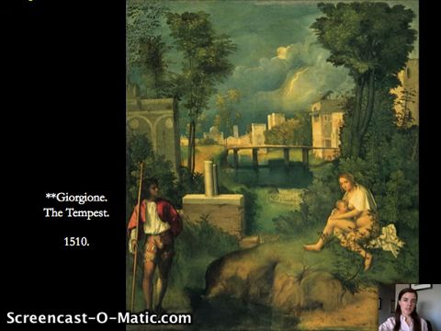But this really speaks to the idea that we have a number of these mysterious narratives that we can't quite figure out exactly what they're supposed to represent. But they are beautiful to look at, and there are many elements that speak to the fleshiness of the female figures, the atmospheric quality of Venetian painting, and the beautiful use of color.